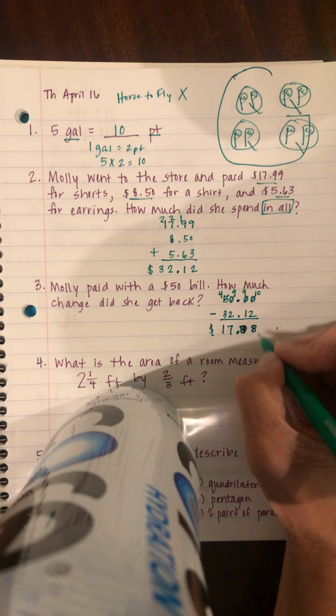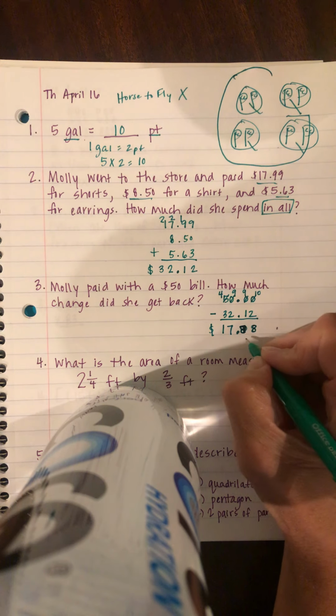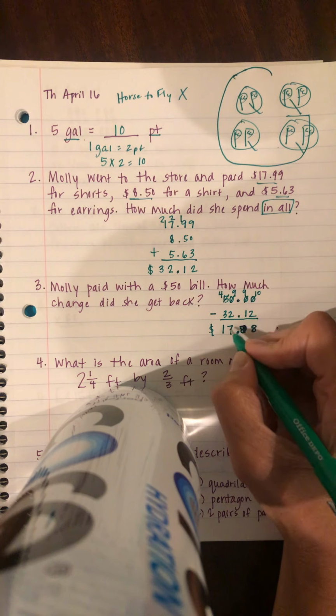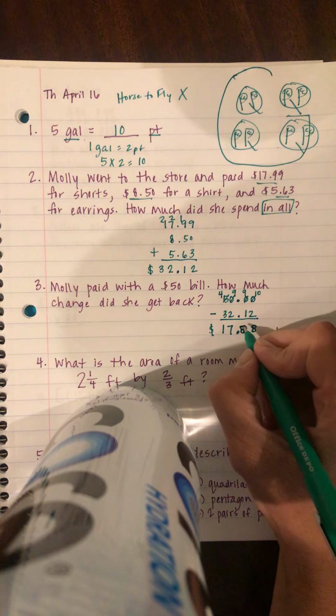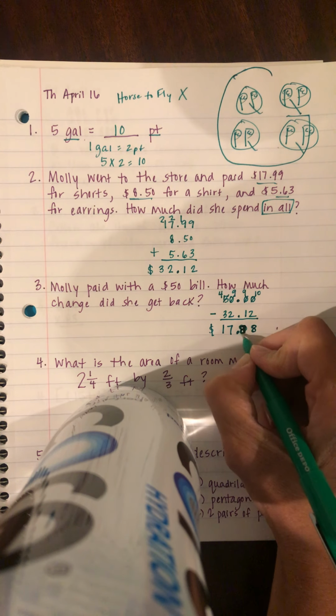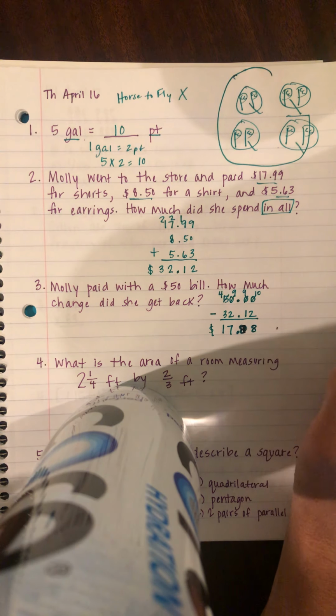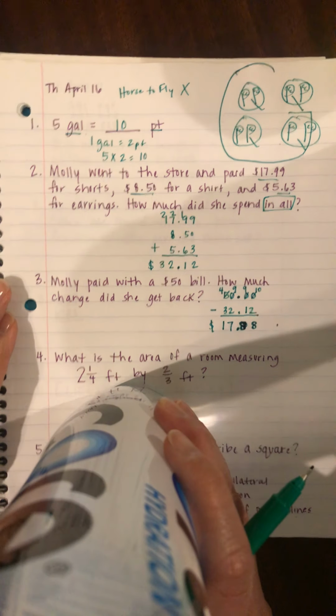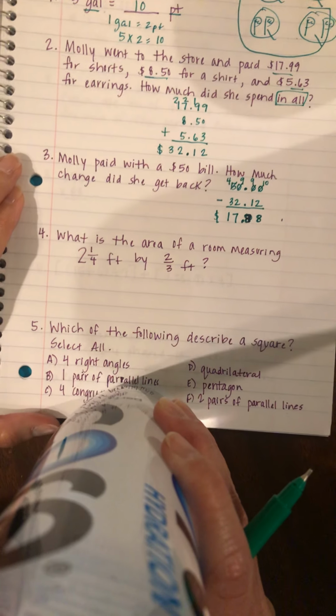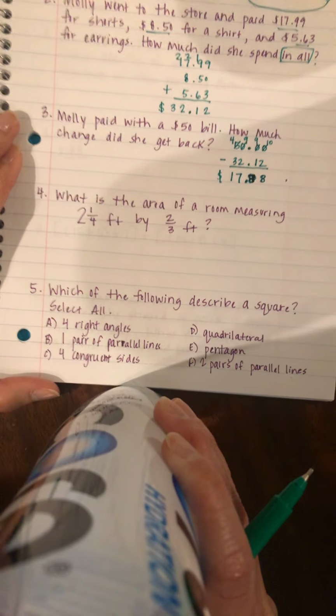Now I could add those back to check my work. 8 plus 2 is 10, carry. Then I would have 2 plus 8 is 10 again, carry. 3 plus 7 is 10, and carry again. And that would be 3 plus 2 is 5, giving $50. So when I set it up right and subtract it right, I get $17.88.